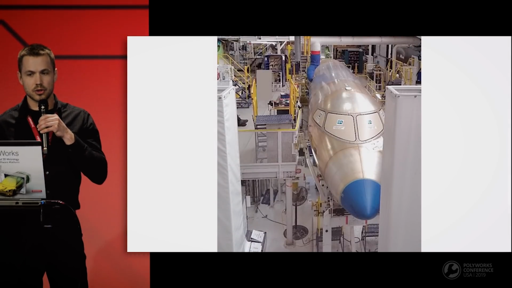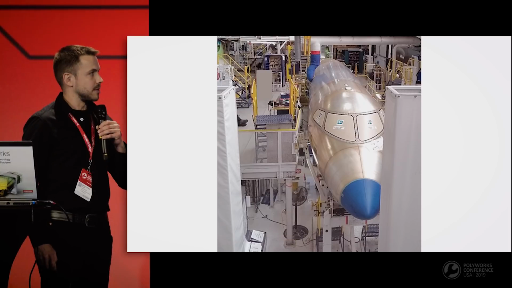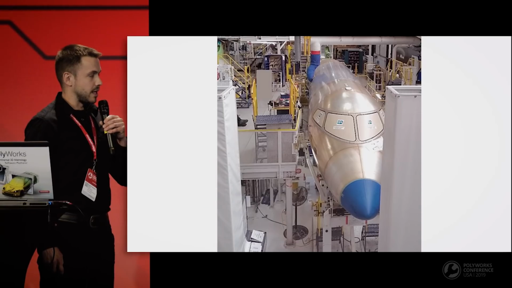We are now working on implementing a third production station to join the fuselage with two laser trackers. So that's the station you're currently working on, and that's where you have tested PolyWorks 2019, isn't it? Yes, you are right.